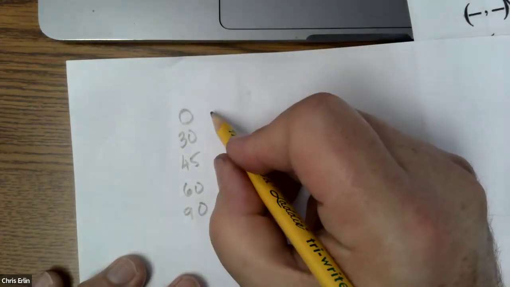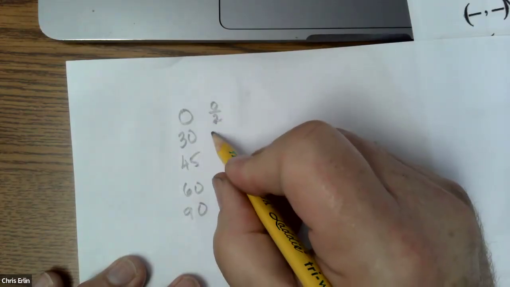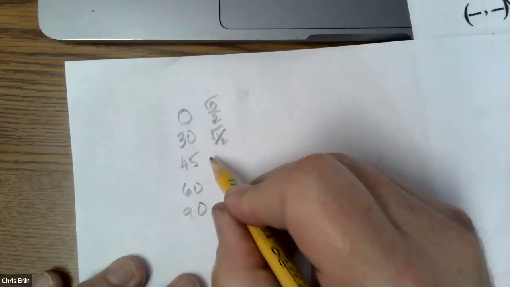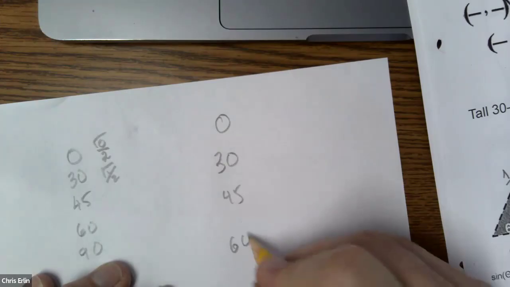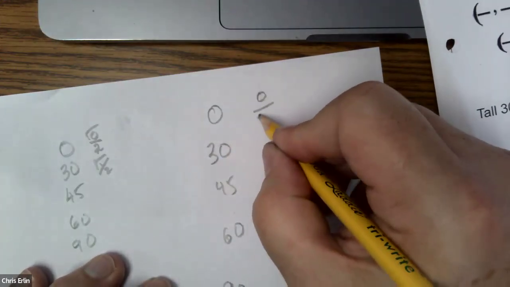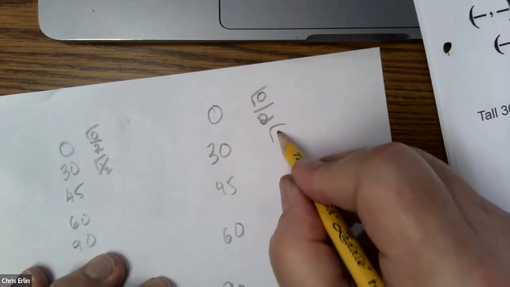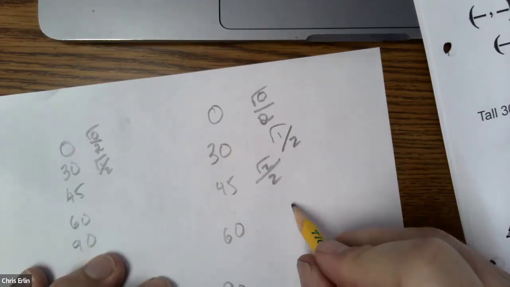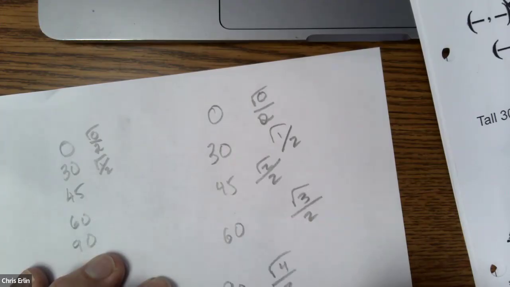Next to this, I'm going to write the square root of 0 over 2, square root of 1 over 2. Opposite 0, I'm going to write the square root of 0 over 2. Opposite 30, the square root of 1 over 2. Opposite 45, the square root of 2 over 2. Opposite 60, the square root of 3 over 2. Opposite 90, the square root of 4 over 2.